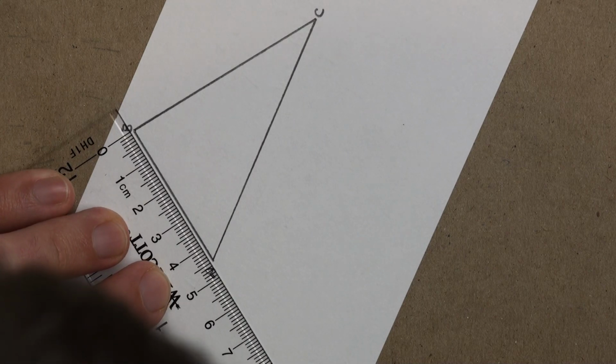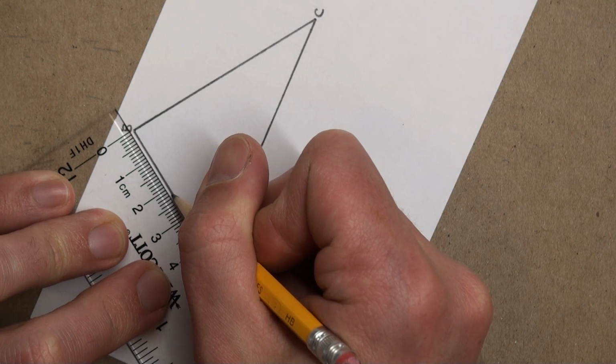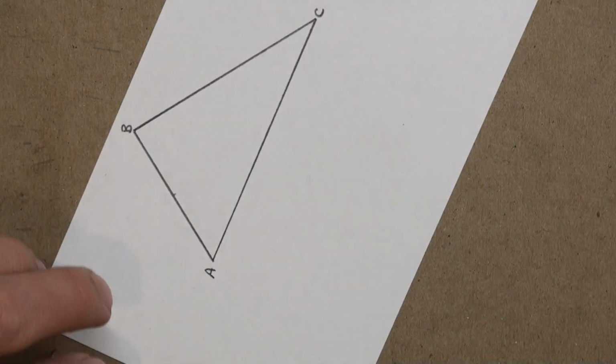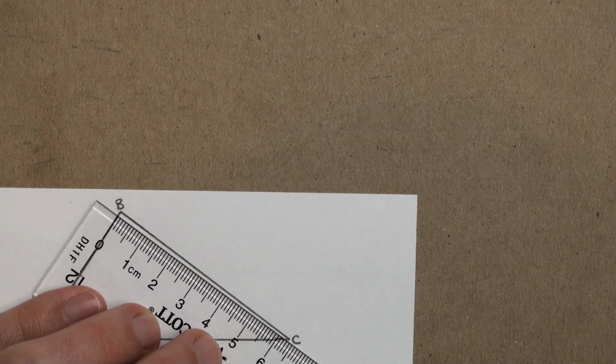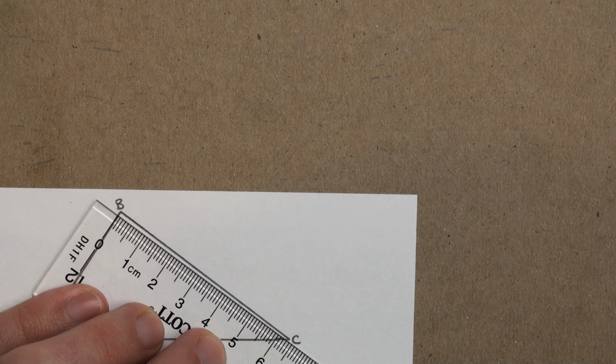So if this is 4.5, then I want to go to 6.25. This is 6.4. I want to go to 3.2.